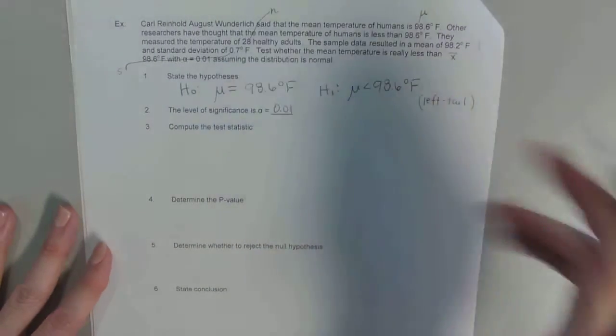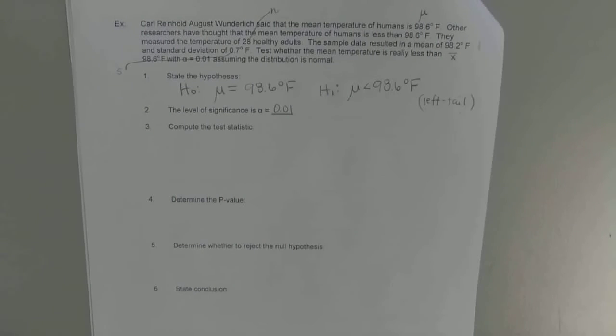0.01. And what that means, guys, is we have a 1% chance of making a type 1 error. And if you go back to that Punnett square, a type 1 error is saying reject when you shouldn't. So you're really hesitant to say reject. All right, the test statistic.